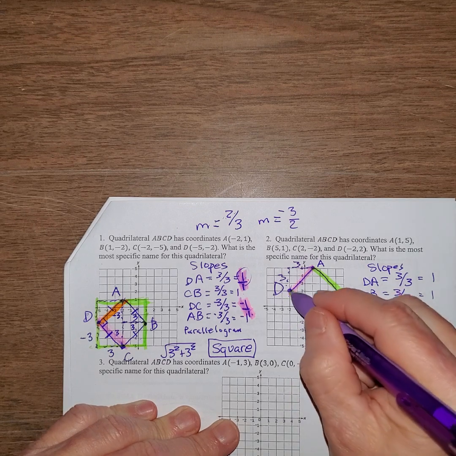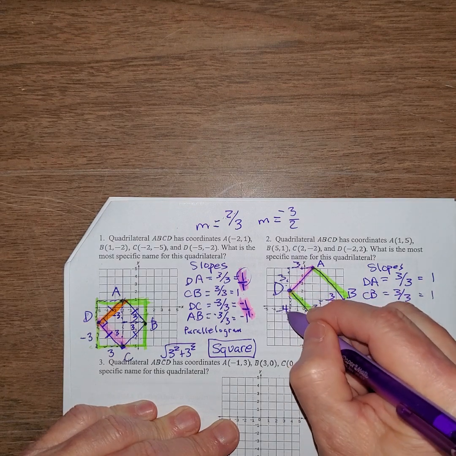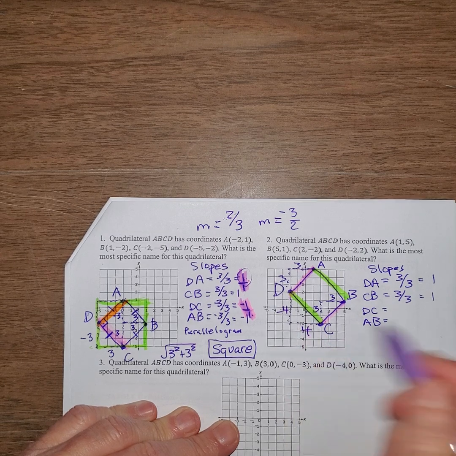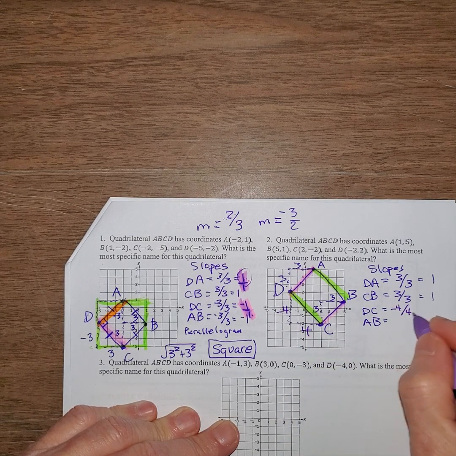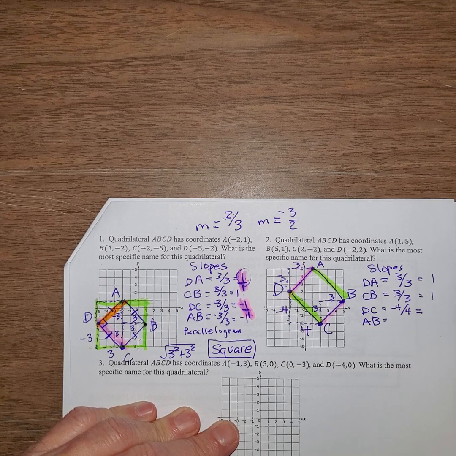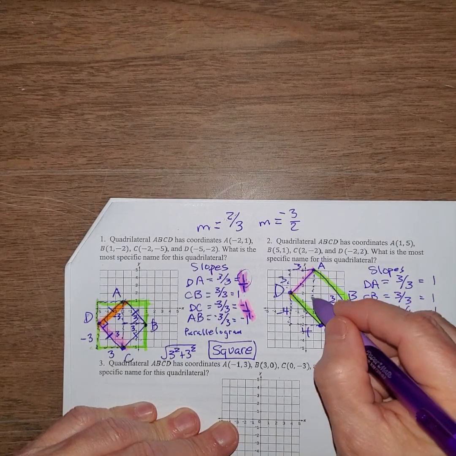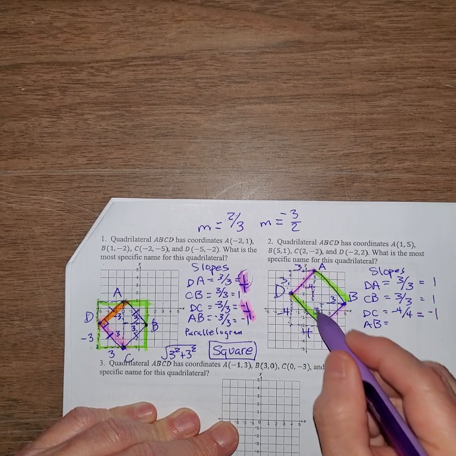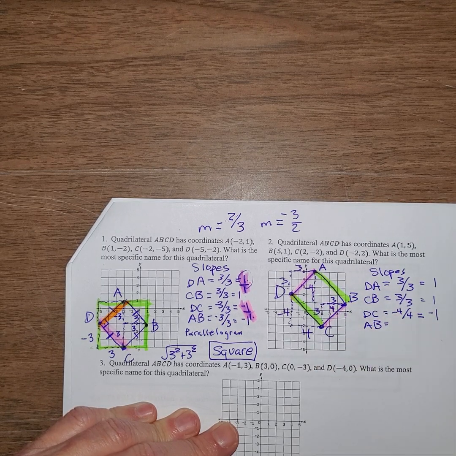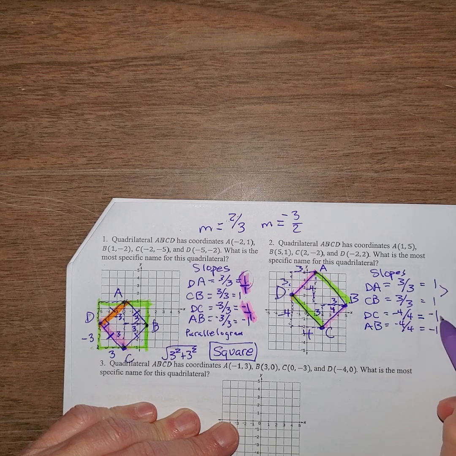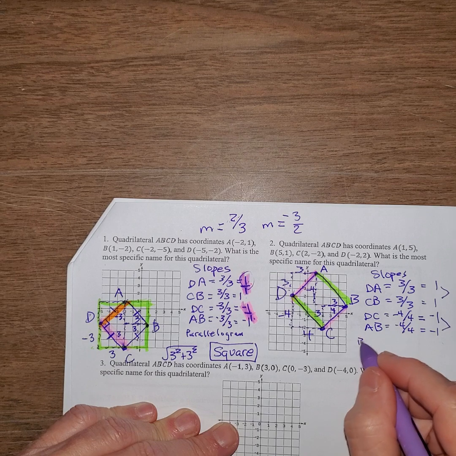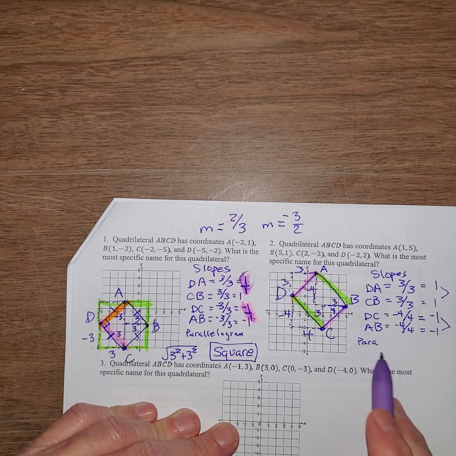DC is a downhill, so that's down 4. So that's a -4 down, and then 4 to the right. So -4 over 4 is equal to a -1. And then AB is down 4. That's -4, and then 4 to the right. So it's -4 over 4, which is -1. So, because these are parallel and these are parallel, it's a parallelogram. It's at least a parallelogram. I'll just put para. It's a parallelogram.